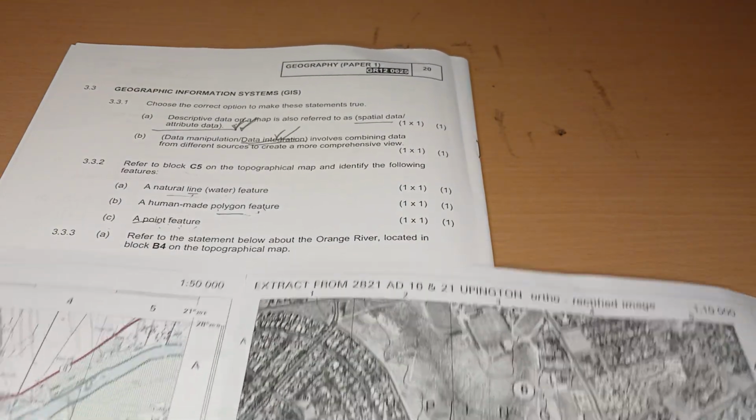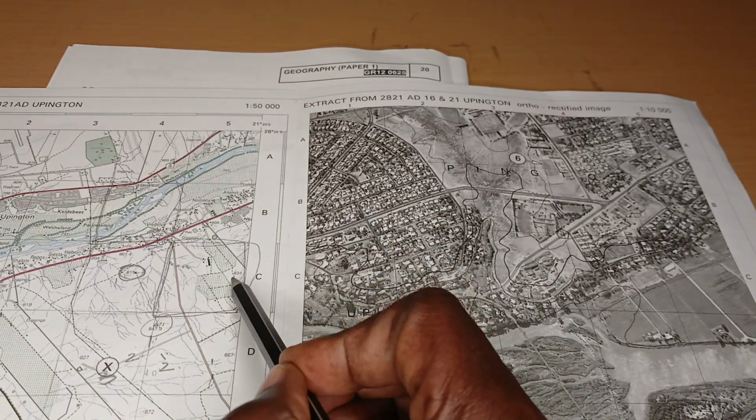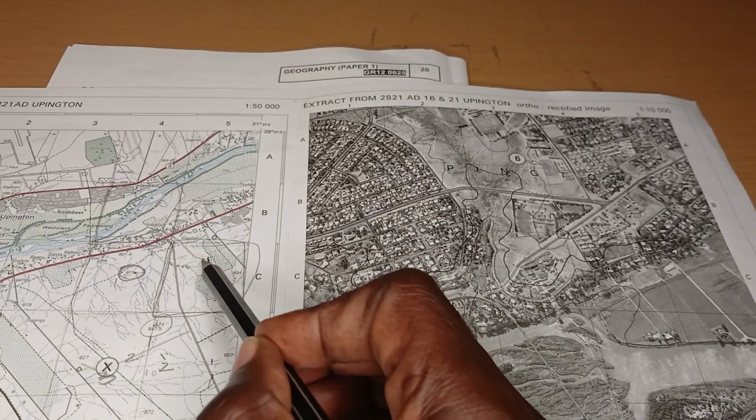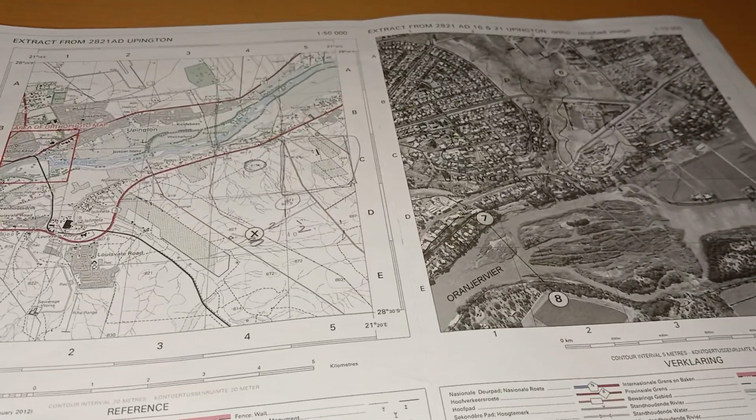Then lastly, a point feature. What do we have in block C5? We have got spot height 834. Point feature. We also have these buildings. These are examples of point features. So we have got our spot height. We also have the building. Those are examples of point features.